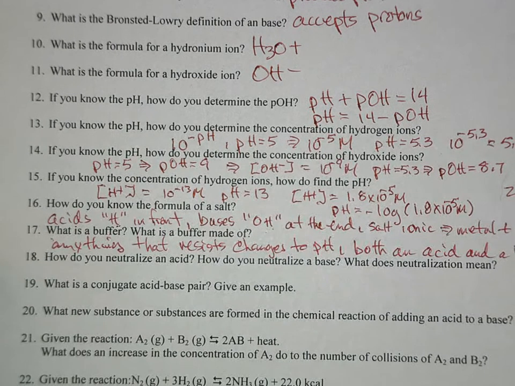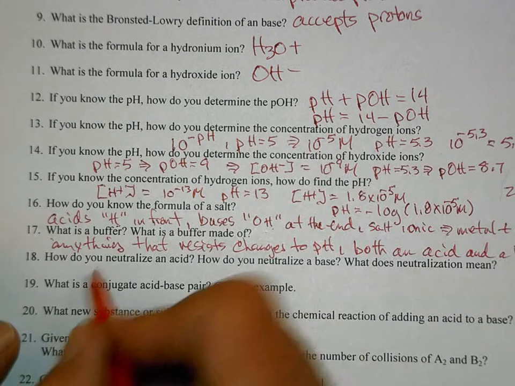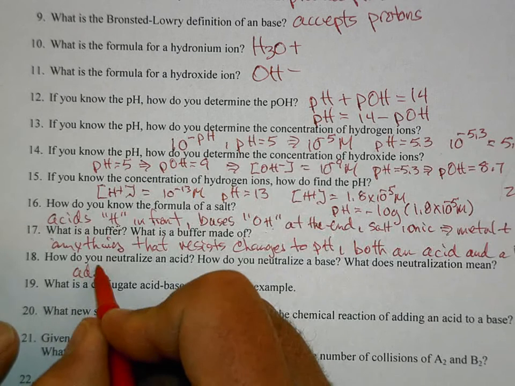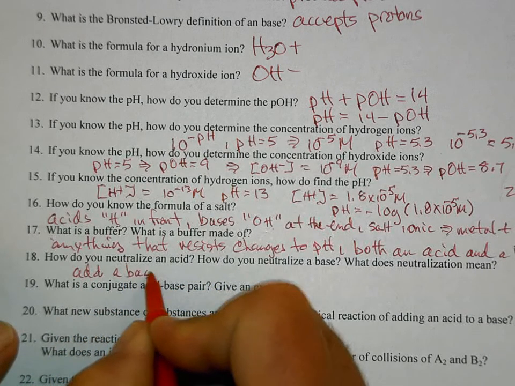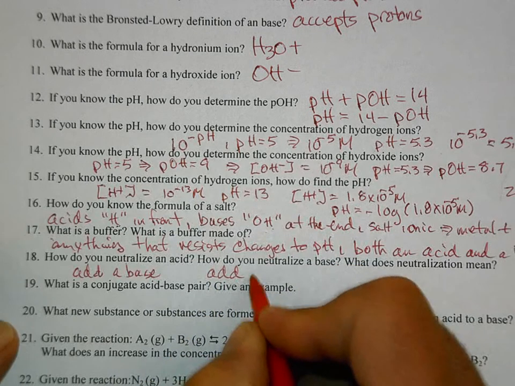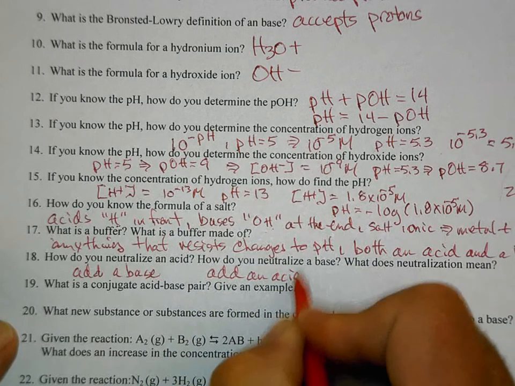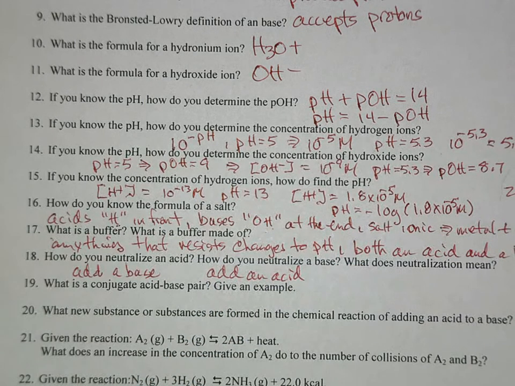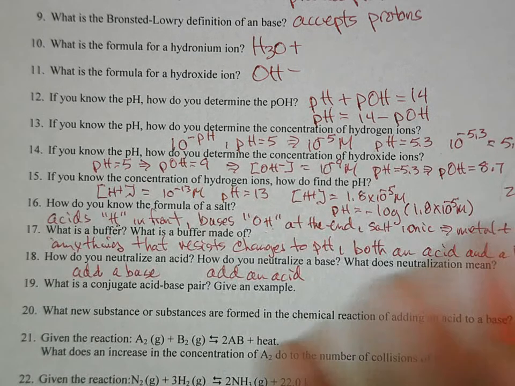Okay, how do you neutralize an acid? Add a base. How do you neutralize a base? Add an acid. Now, to be fair, if I want to completely neutralize the acid, I need a base of equal strength. If I want to completely neutralize the base, I need an acid of equal strength and the same amount.